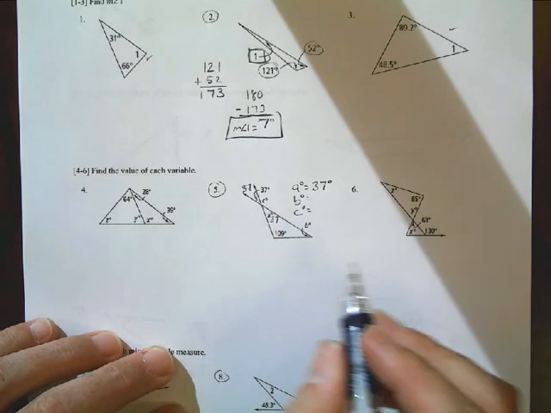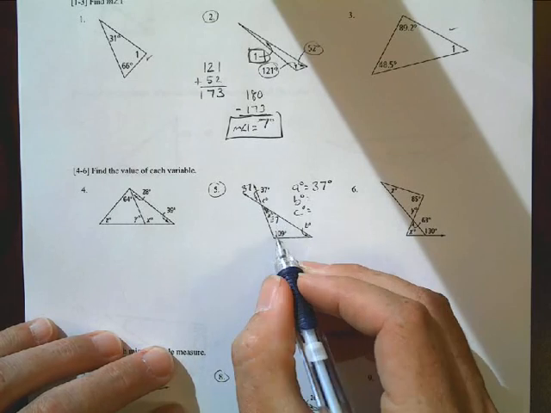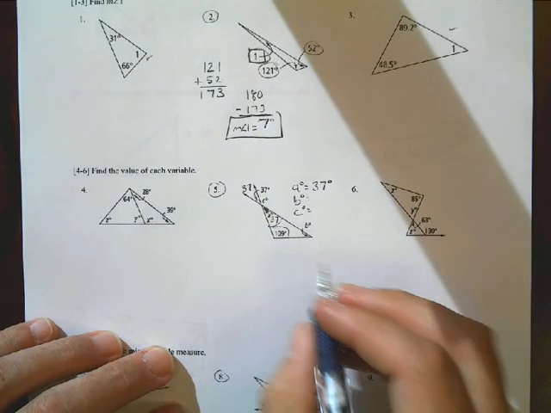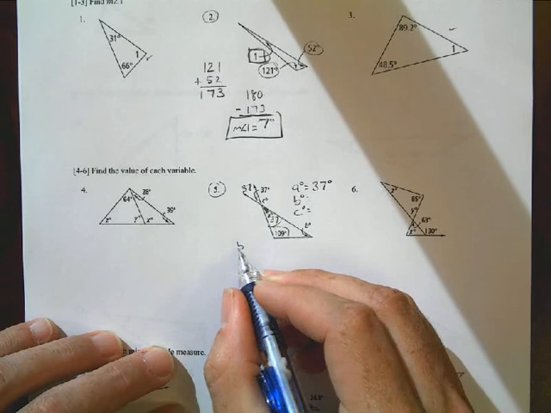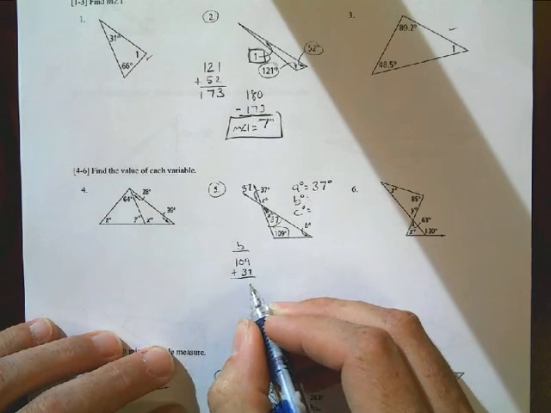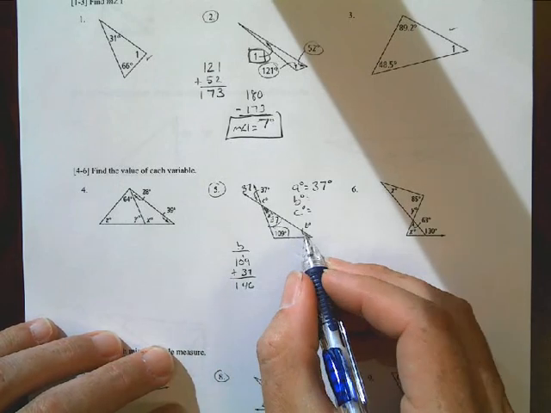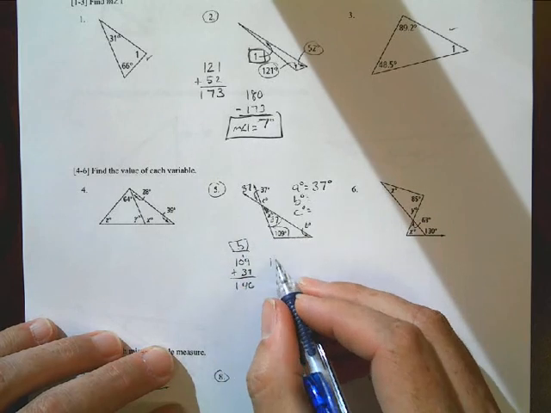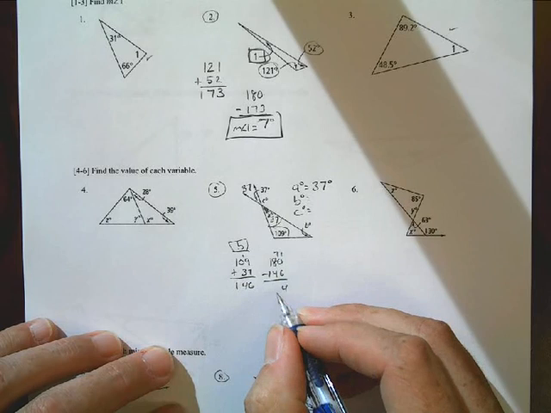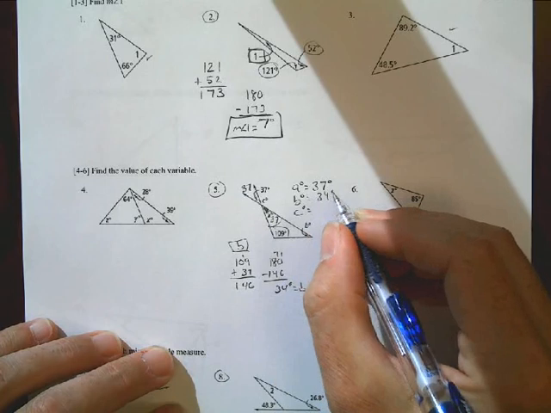Well, let's see what we have. Now at this point, I have two angles, and I just need to find this one. So I'm back to what I did over here. To find out what B is going to be, I'll do 109 plus 37, add that up, we have 146 so far, but I know that what's left will be my value of B, so 180 minus 146, and we end up with 34 degrees equals the value of B, 34 degrees.